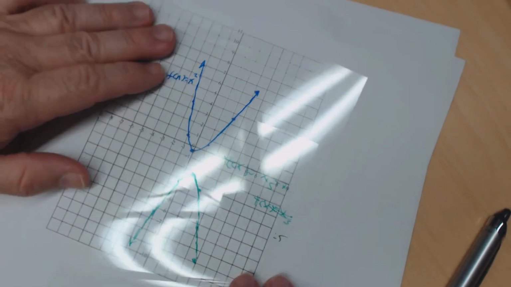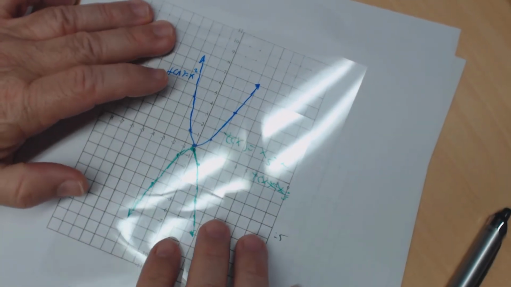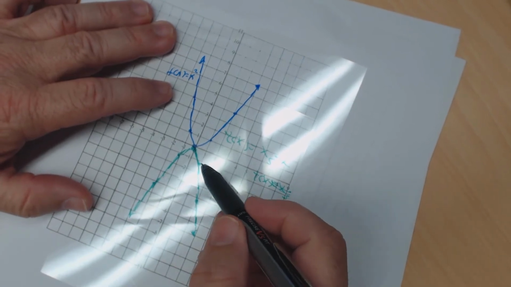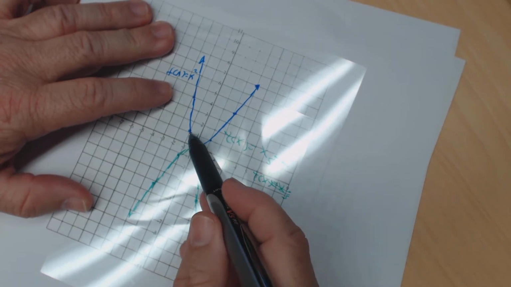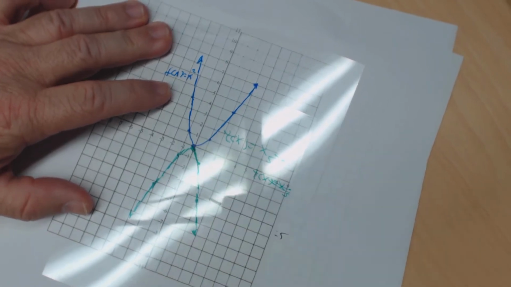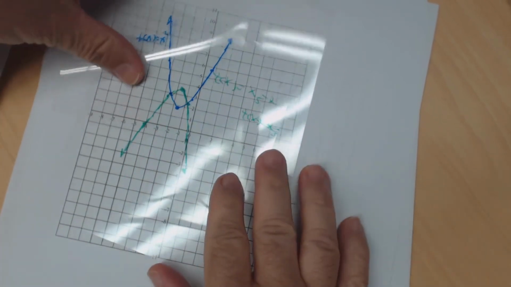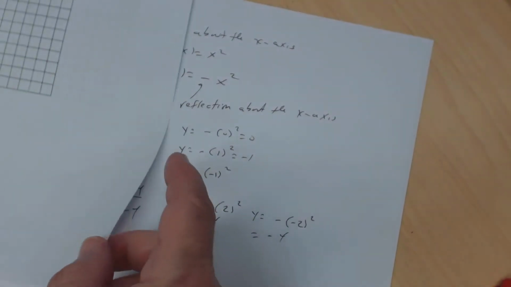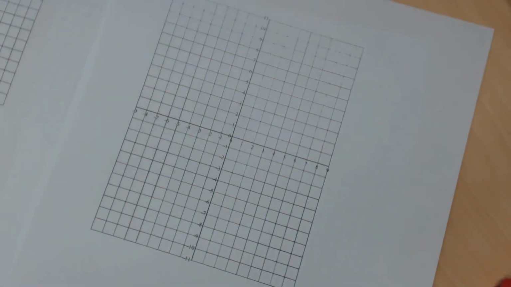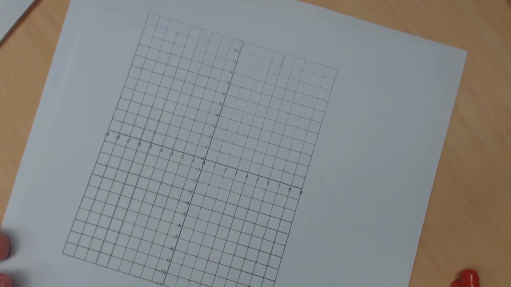Remember, 1, negative 1. Alright, so remember we get that this blue is my parent function reflected about the x-axis. 1, negative 1, 2, negative 4. So 4 became negative 4, 1 became negative 1, 4 became negative 4. Okay? So that's a reflection about the x-axis. So when you graph this, you're basically going to do this.